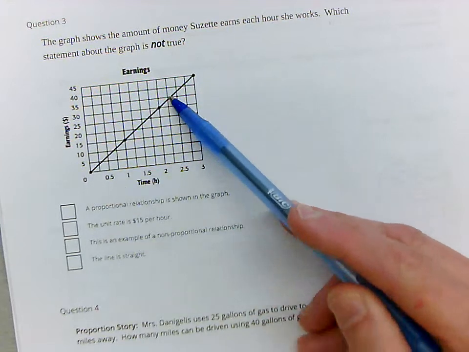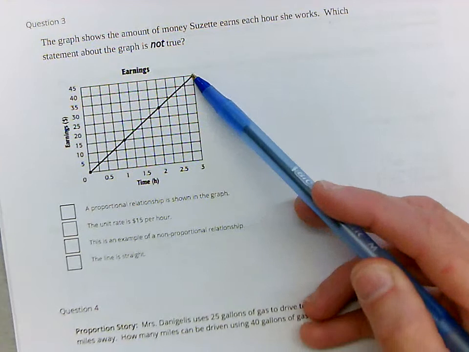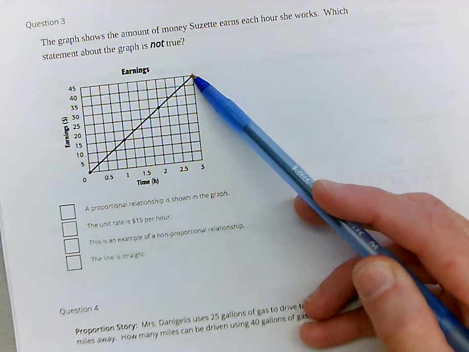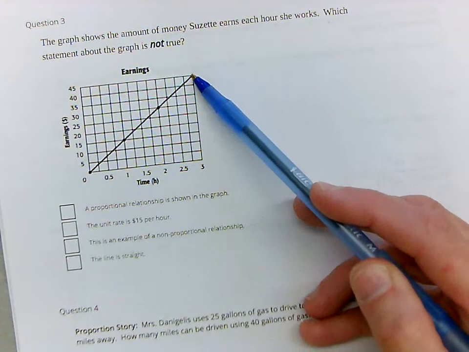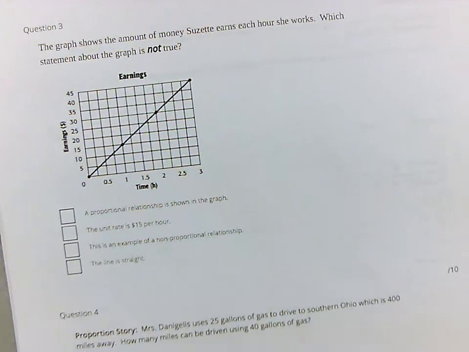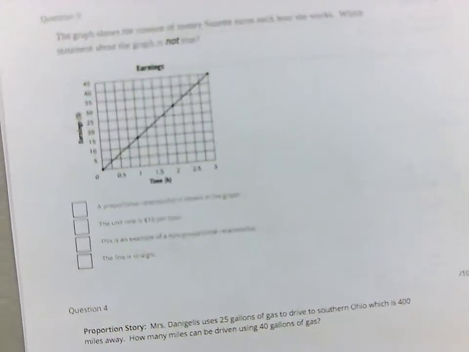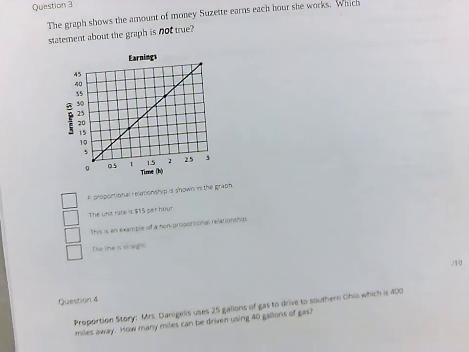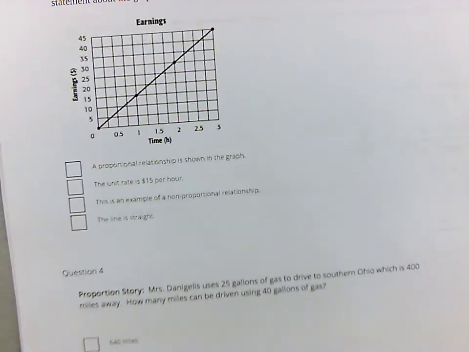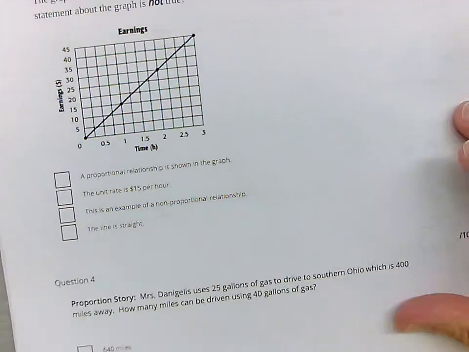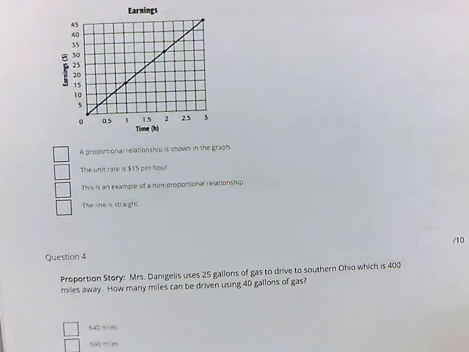You have a straight line going all the way up, increasing. And in chapter 1, we talked about proportional relationships and what that meant. So here in our choices, your choices are this.